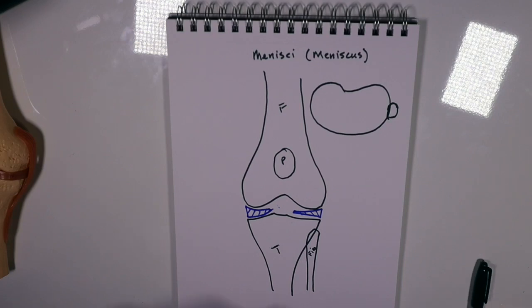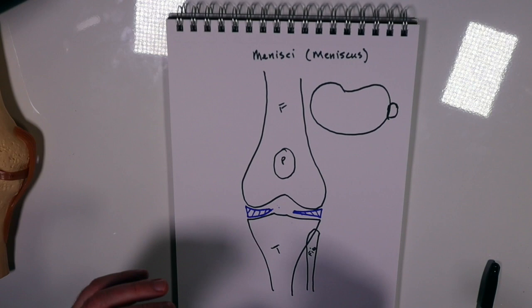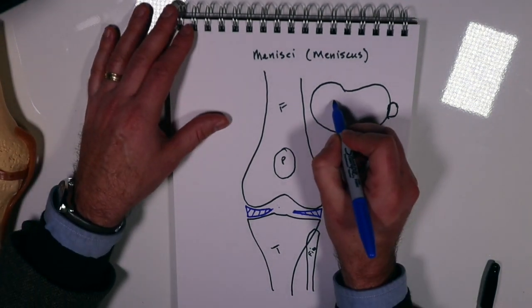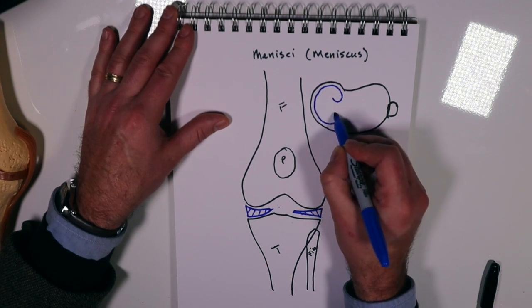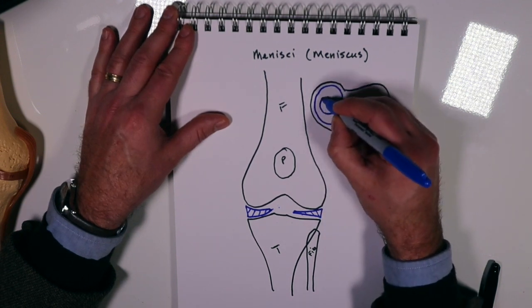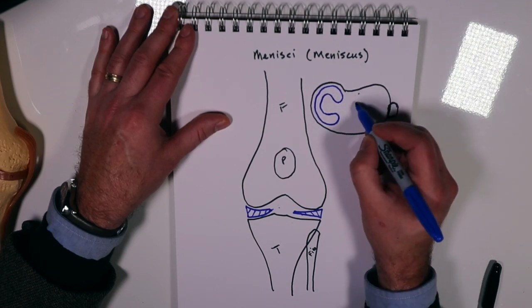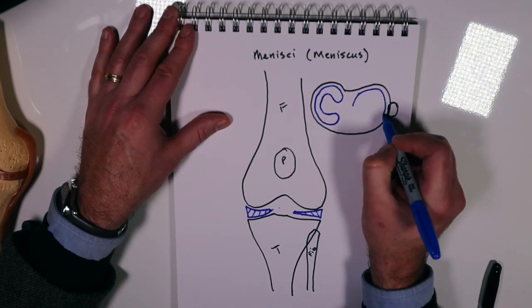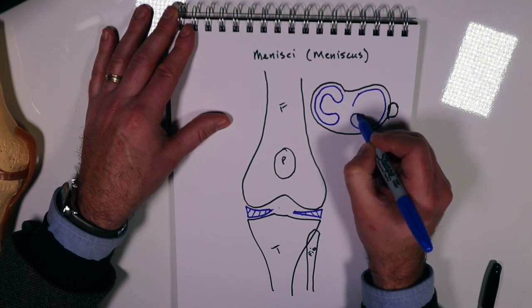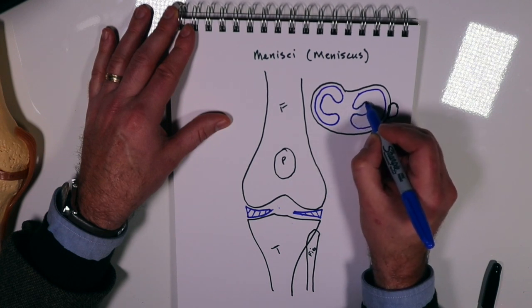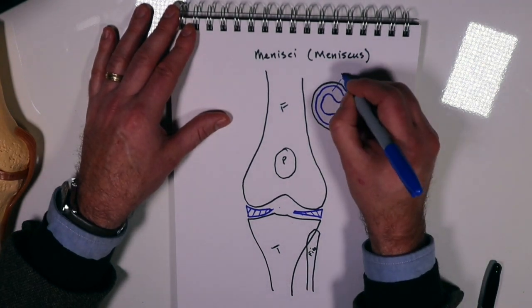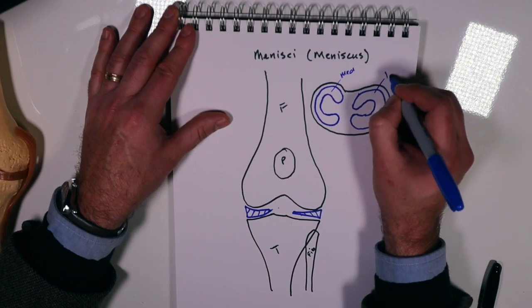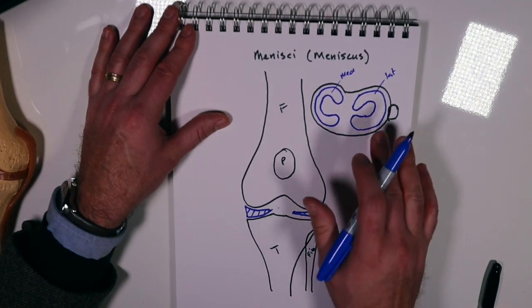The menisci look like two C-shaped rings. The lateral meniscus being closer to a closed C, but they look like C's. They are fibrocartilaginous material, or tissue, I'll say. Looking something like that. So this would be our medial meniscus. This would be our lateral meniscus. And again, this is our fibula here, so that's what makes this lateral and medial.